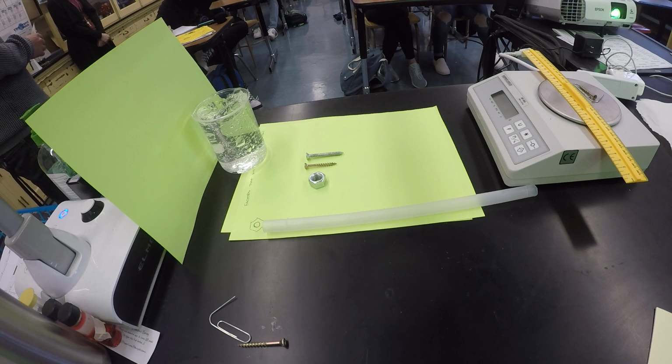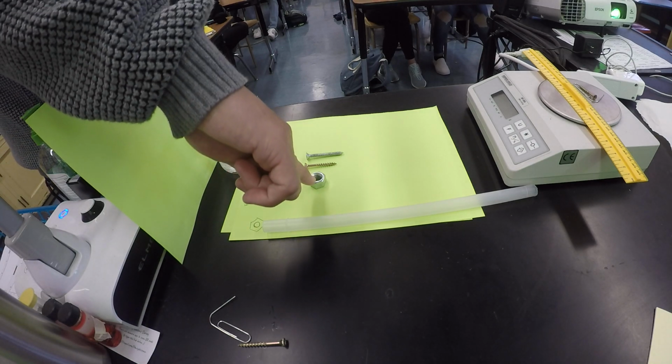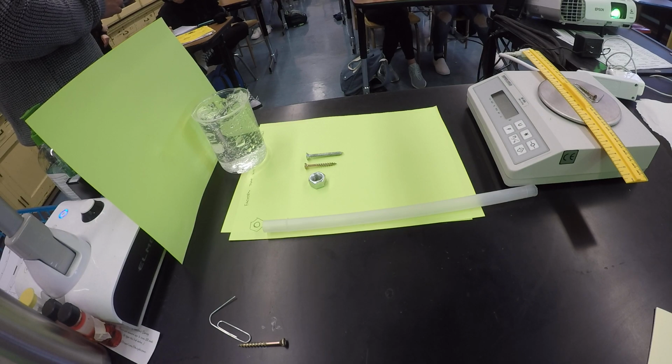So 15.92 grams is the mass of that washer, this thing right here. The mass of the copper looking screw is 3.13 grams. Then the mass of the silver screw is 6.15 grams.